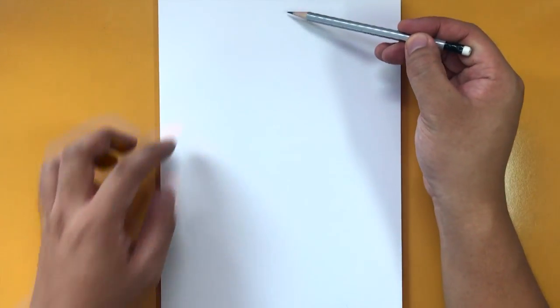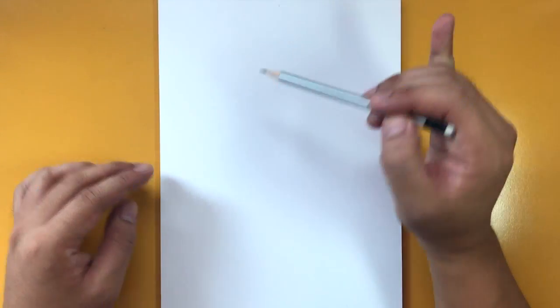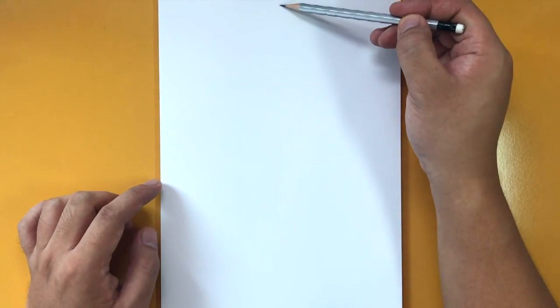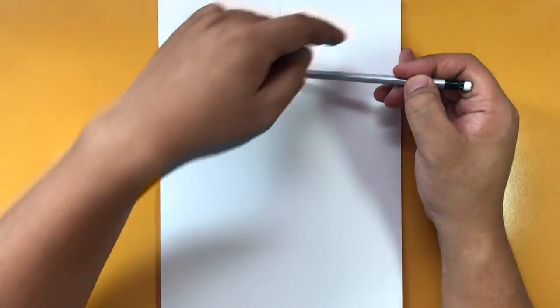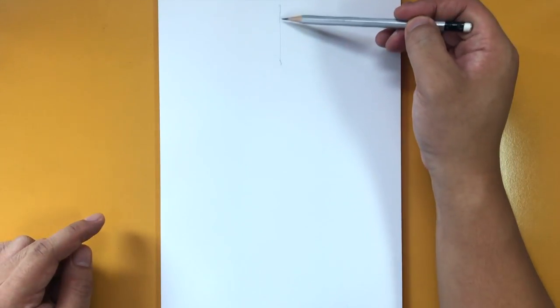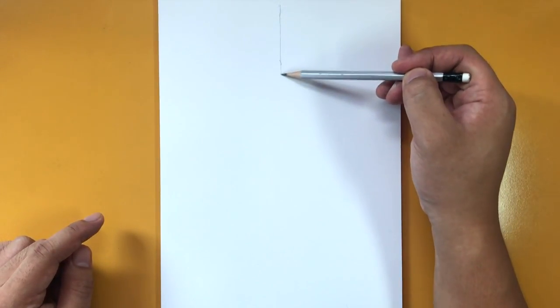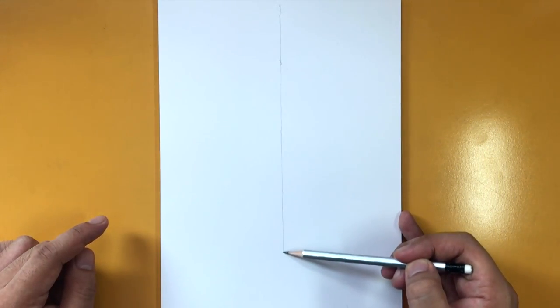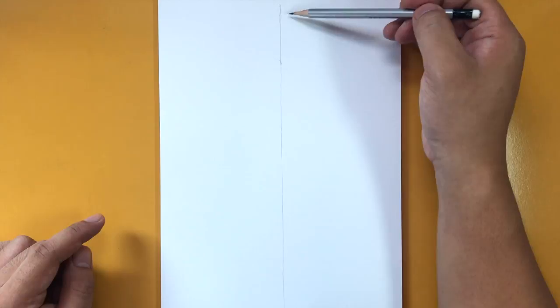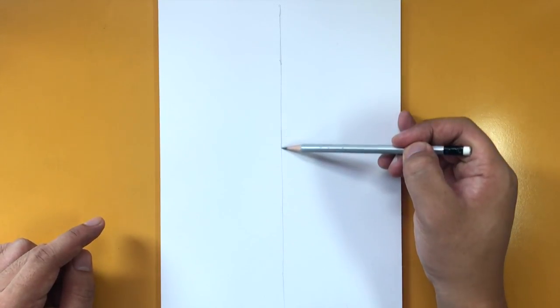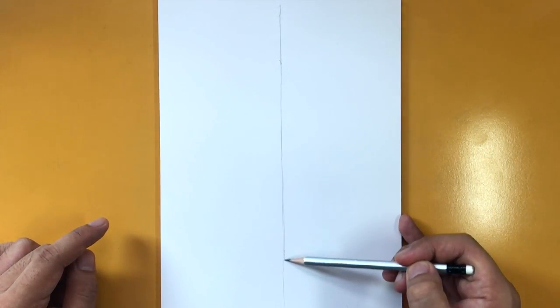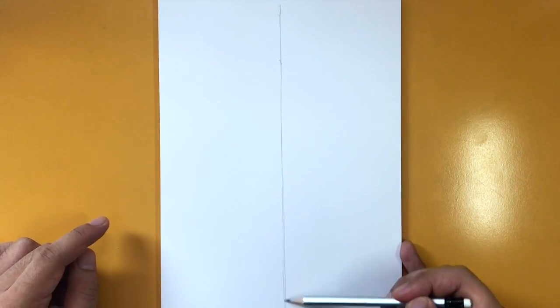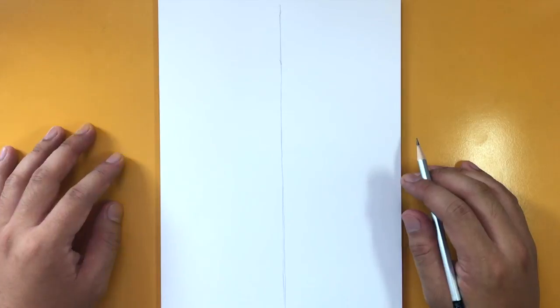First thing I'm going to do is draw a line going down the center, and I'm going to use my finger here as a guide. And you notice that this finger right here is kind of keeping my pencil straight. So I'm just following down the side of the paper here. Feel free to use a ruler if you guys really want to. But yeah, I like to do things freehand. Bit of a challenge, and that's why I like it.